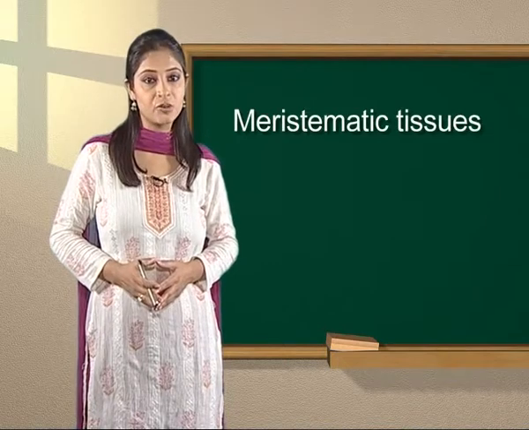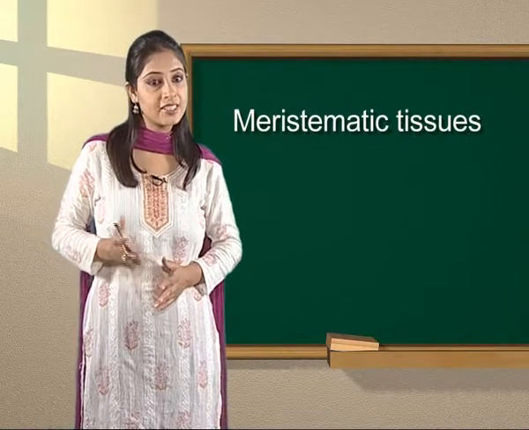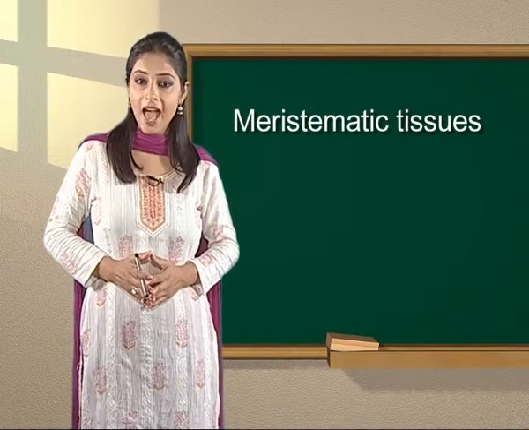So, these were the types of meristematic tissues based on origin and method of development. So, we can say that the primary meristem gives rise to the primary permanent tissues of the plant body, whereas secondary meristem gives rise to the secondary permanent tissues such as secondary cortex and secondary xylem, and hence is responsible for secondary growth in the plant body.